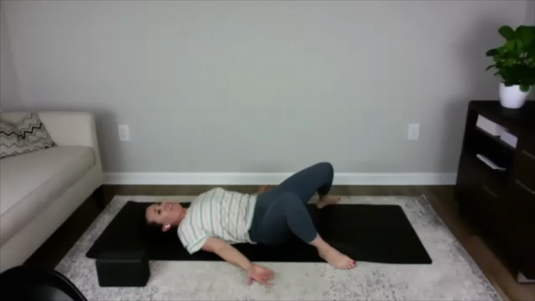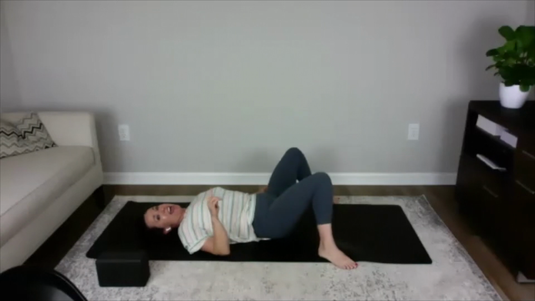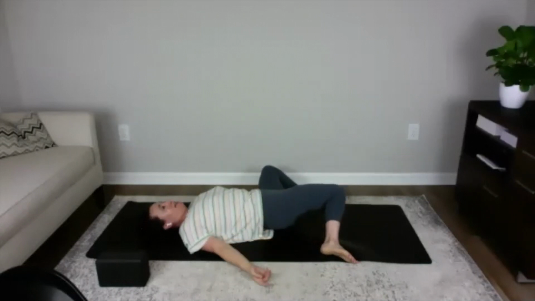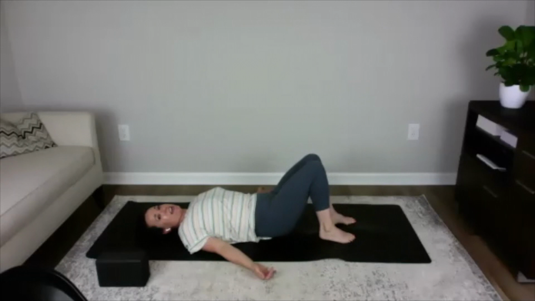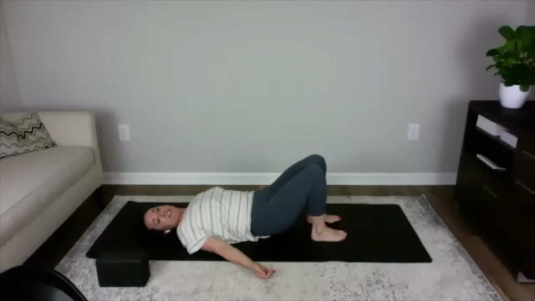Inhale back up to the center. Last one here. Exhaling over to the left. One trace counterclockwise, one trace clockwise. Lengthen your neck, settle your chin. Inhaling the knees back up, and then exhale, just kind of walking the feet one towards the other.